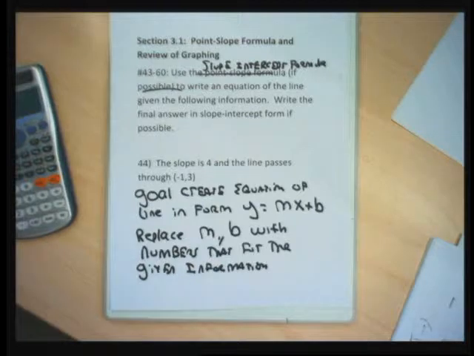Which means I have to know what the m and the b are, and some of that will require algebra. In the first problem, it's not hard to know what the m is, because it's given. But I'm not given the b.